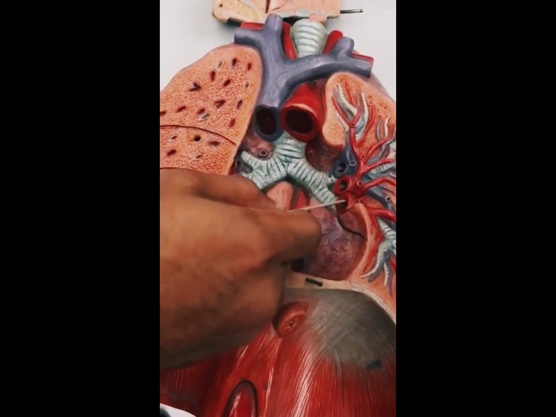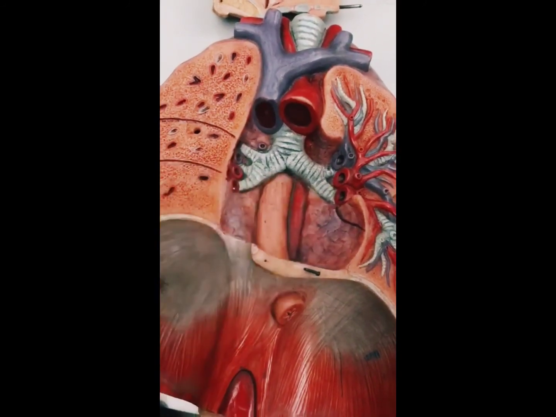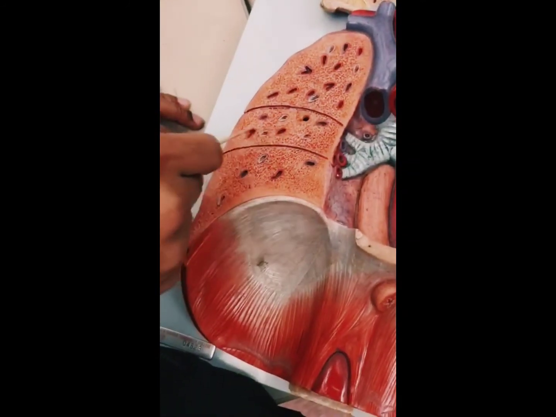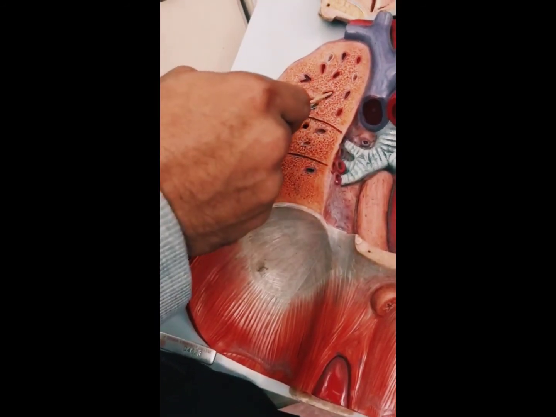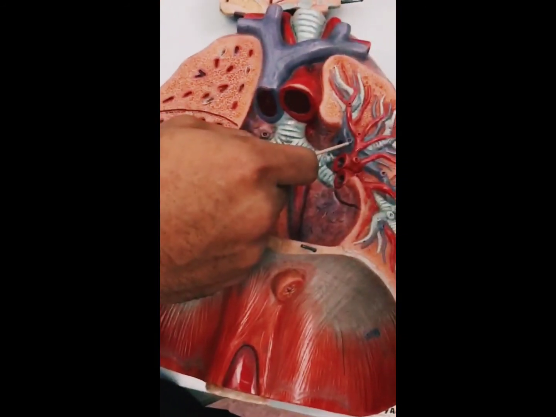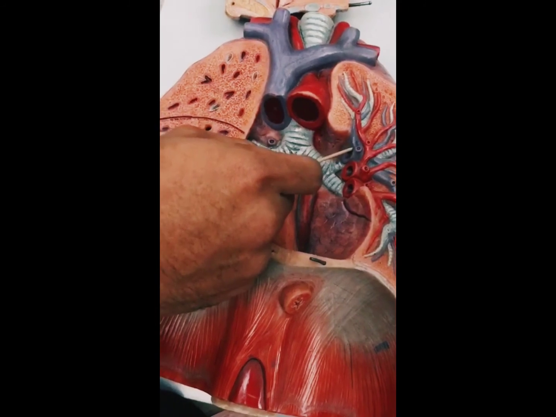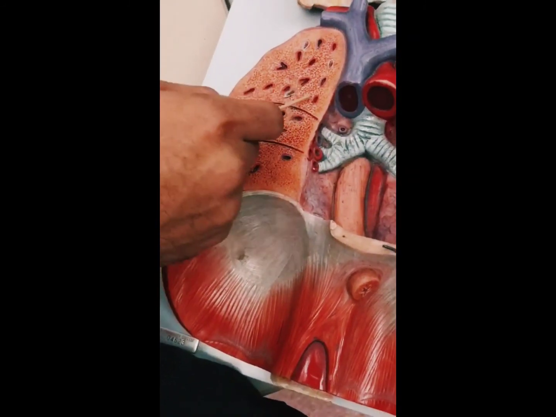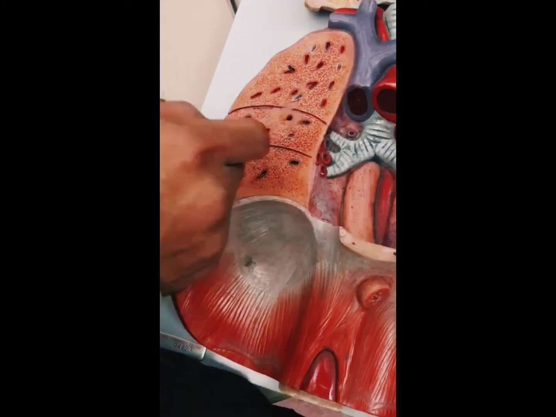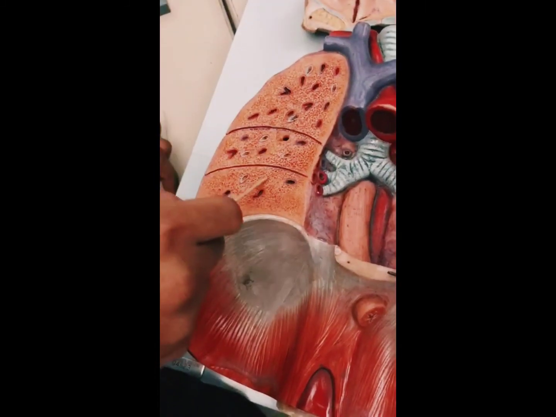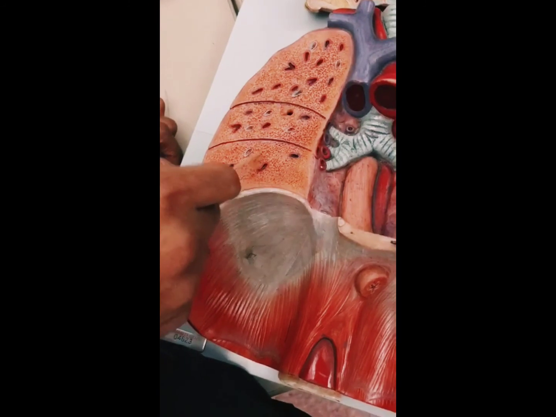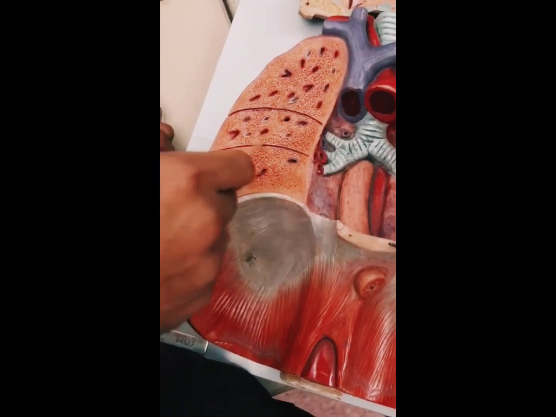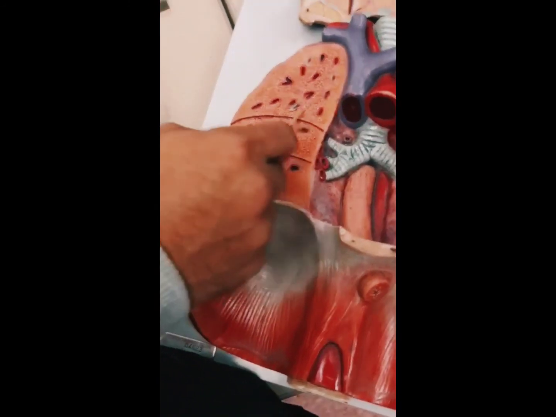And then when the pulmonary veins get very small inside of the lungs, they change into venules, the red ones. And when the pulmonary arteries get very small inside of the lungs, they change into arterioles, the blue ones. And then these, where the exchange of oxygen and CO2 takes place, these will be the alveoli.